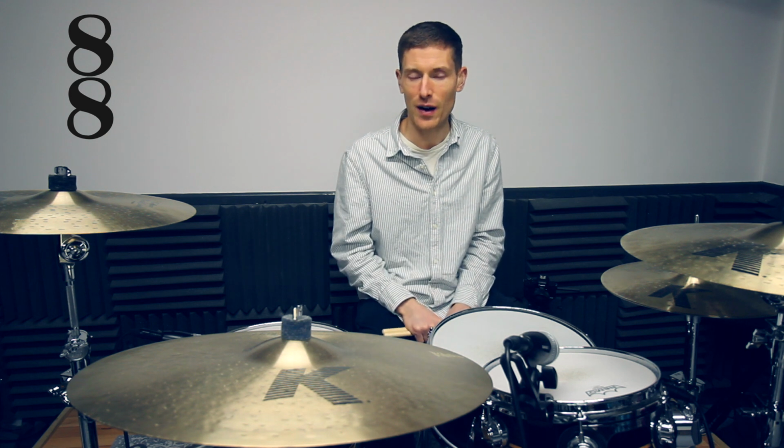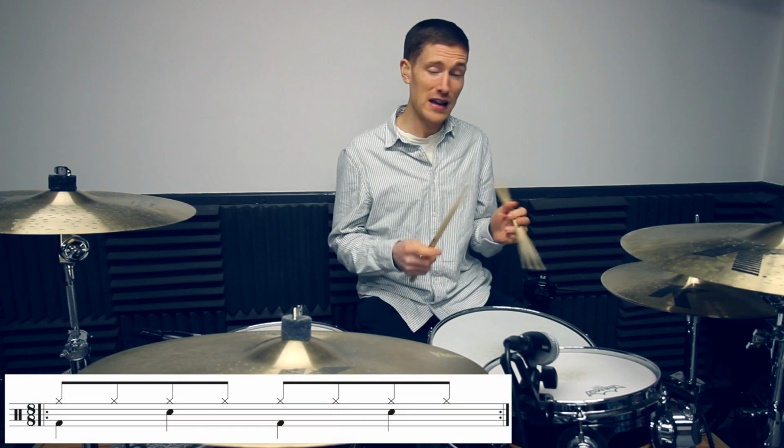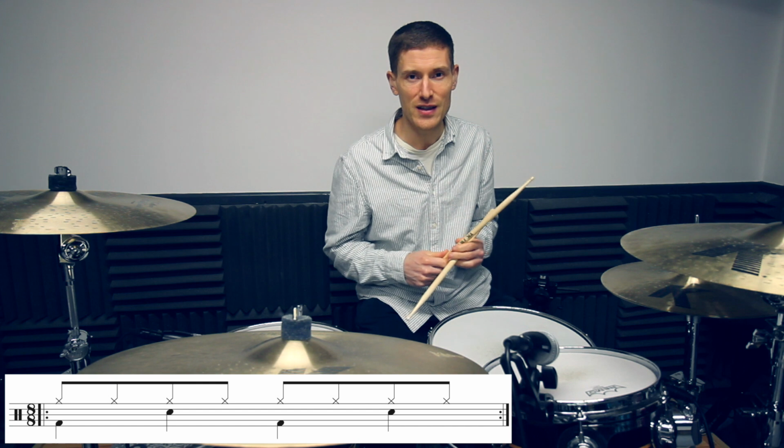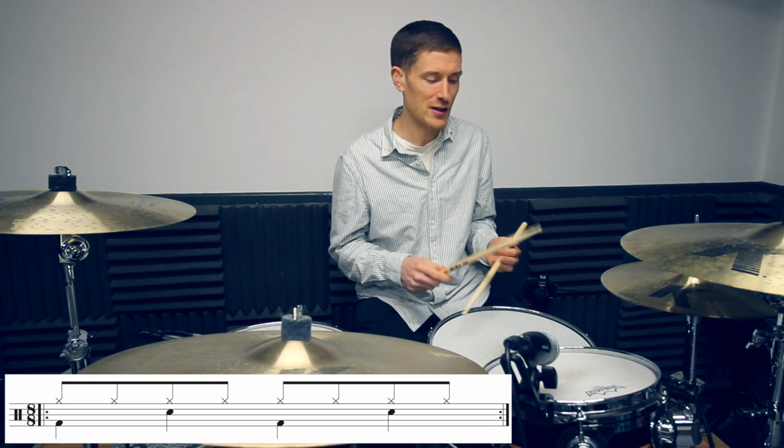Okay, so the top number being 8 tells us there are 8 beats in the bar. And the bottom number being 8 tells us the note value of a beat is an 8th note. So now I'm going to count the 8th notes. Okay, so if I play the groove again, but now I'm going to count the beats as 8th notes, I'll count like this.